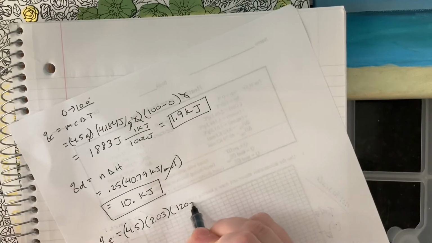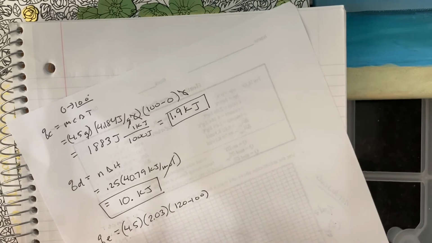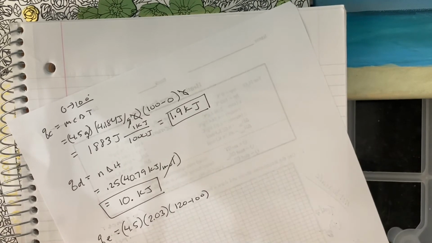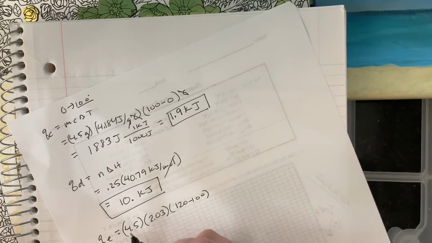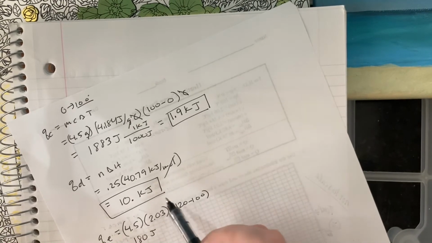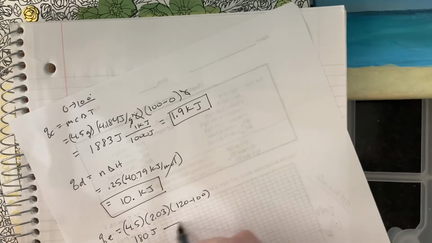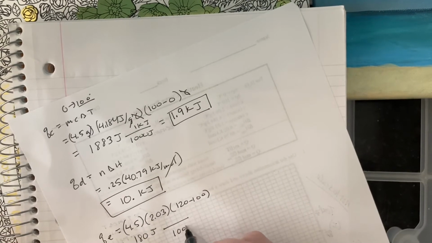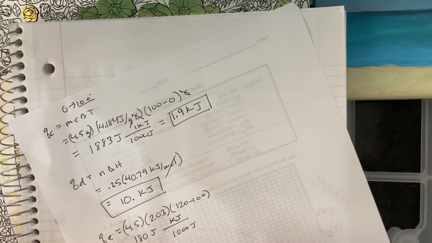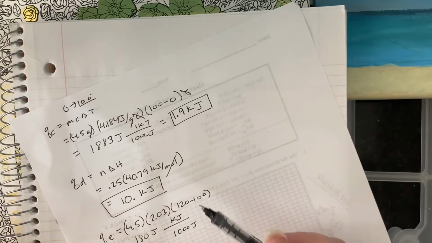So 120 minus 100. 4.5 times 2.03 times 20 to 2 sig figs, 180 joules, because my MC delta T equation is in joules. So I need to convert it into kilojoules. 0.18 kilojoules.